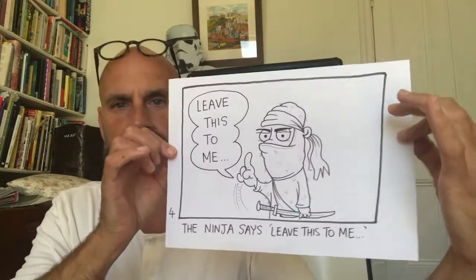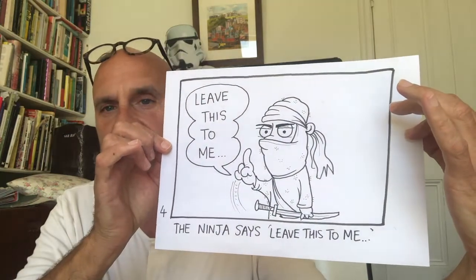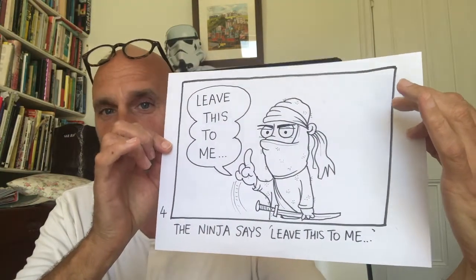So I had to carry the story on from the last instalment, the last frame, which was the librarian getting all stressed because all her books had been bewitched and were attacking people. So then the fourth one, the ninja says, leave this to me. Okay, he's a cool guy, he wants to help, so he says, leave this to me.